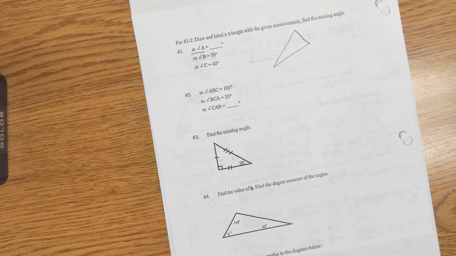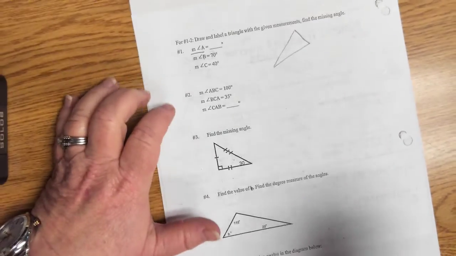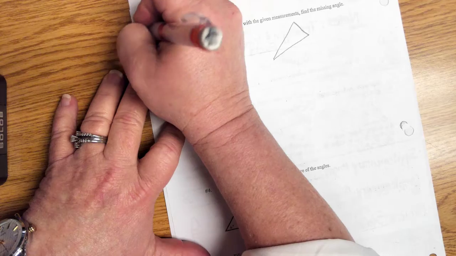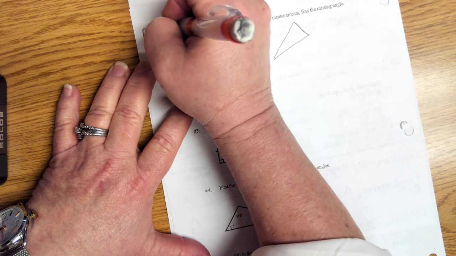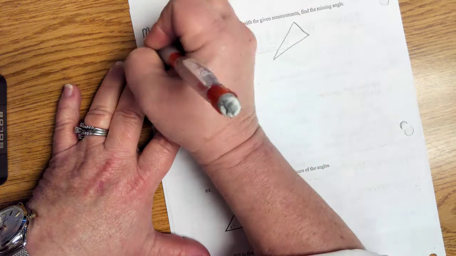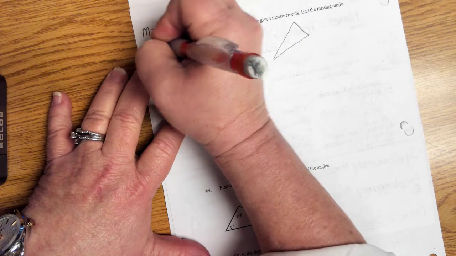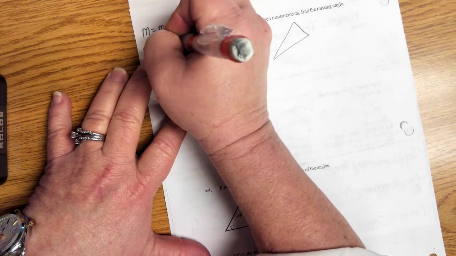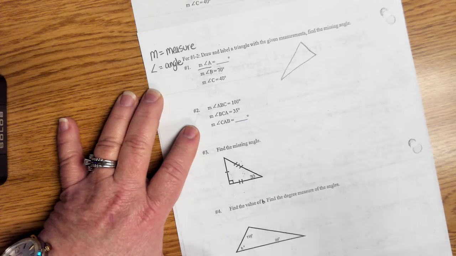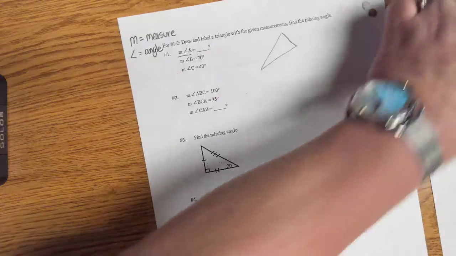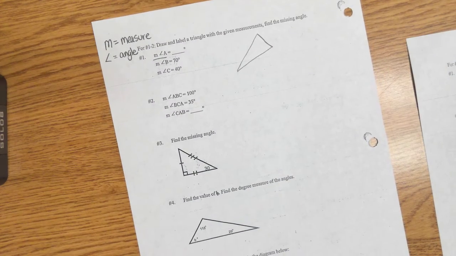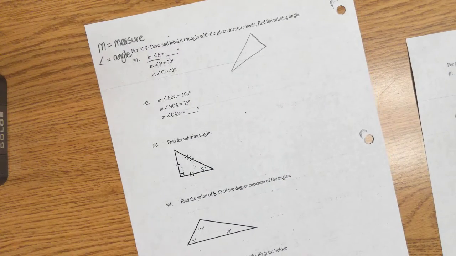And if you don't understand the verbiage and the terminology, you will not be successful at this. So I'm going to write M equals measure, and this equals angle. Okay? So what they're saying here is the measure of angle A equals what?